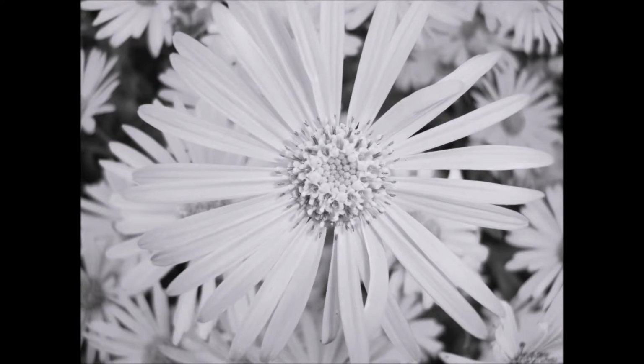Asteraceae, the sunflower family. These flowers are tricky because what looks like a single flower is actually a bunch of small flowers put together. The disc flowers make up the center, and the ray flowers make up the outer ring of petals. These compound flowers make this family easy to spot once you know what you're looking for.